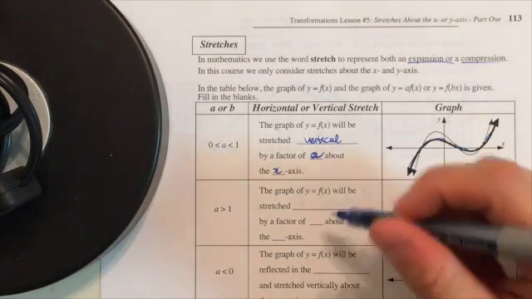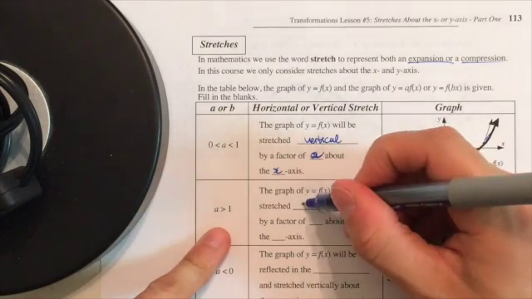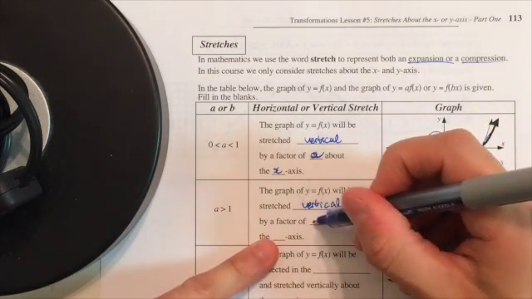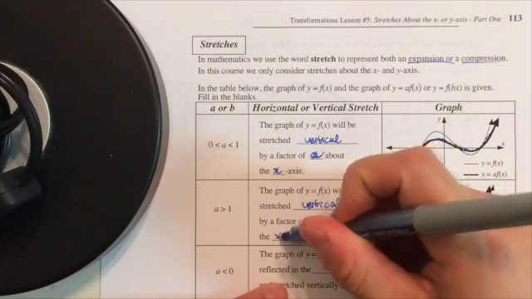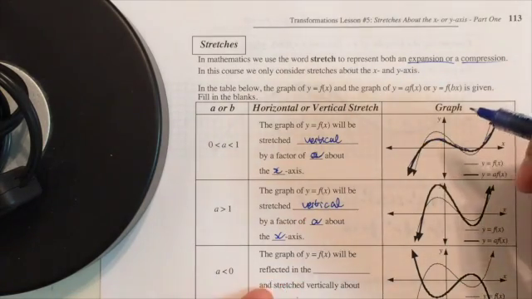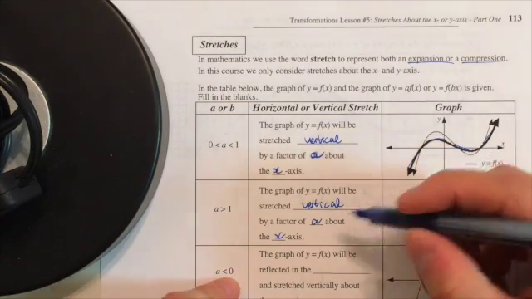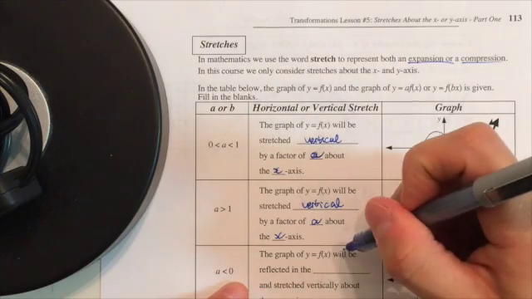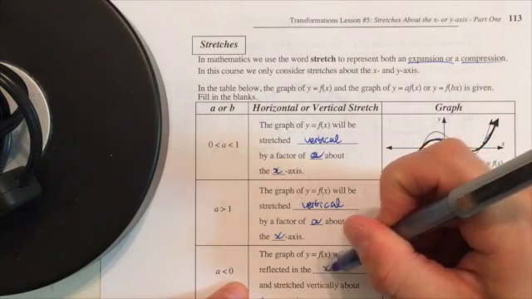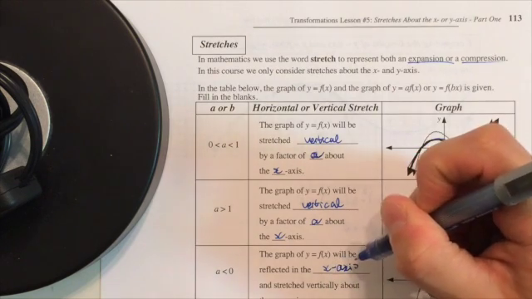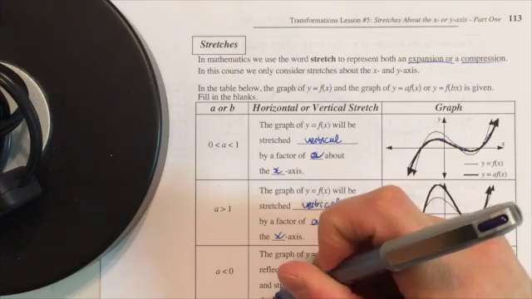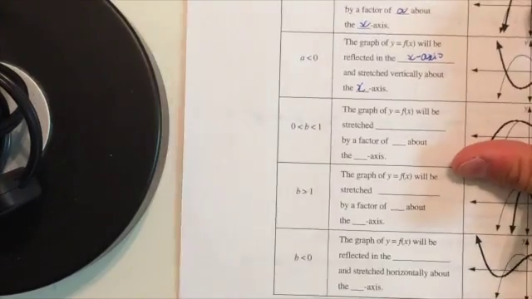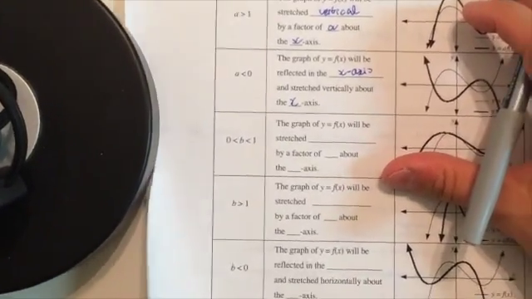When a is greater than 1, again, we're talking about a vertical stretch. Our vertical stretches are going to occur by a factor of a, and again, it's going to be about the x-axis. Still thinking of a, but this time a is less than 0. Remember that it's going to be a vertical stretch again, and if it's less than 0, that's going to result in a reflection in the x-axis. The vertical stretch is also going to occur about the x-axis as well. So that's when we're talking about stretches involving an a value.